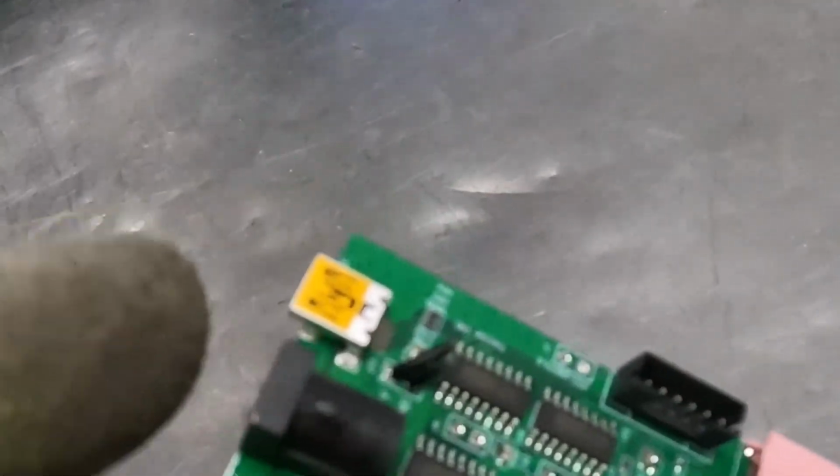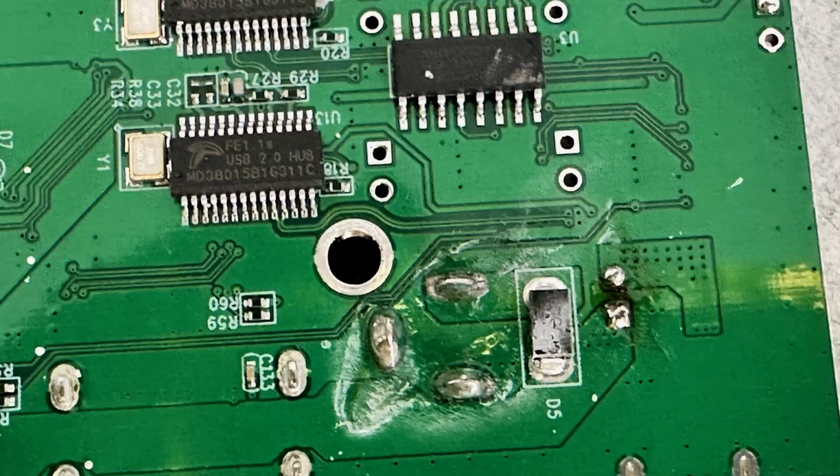And that was a power jack. This was where the power came in. So something happened with the power, apparently. Even though it would still power on and off, this component clearly failed. And let's see if I can see what the letter is. That looks like a D.